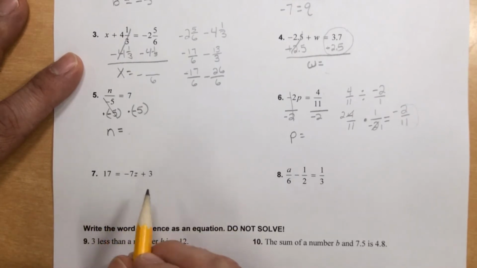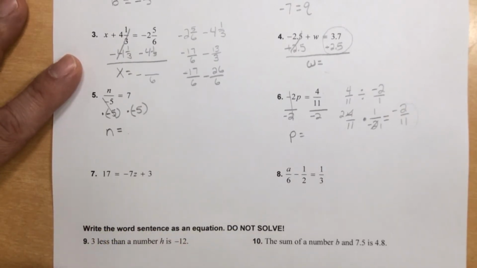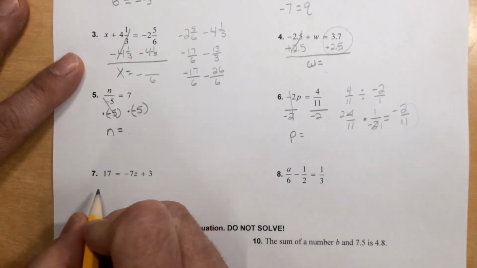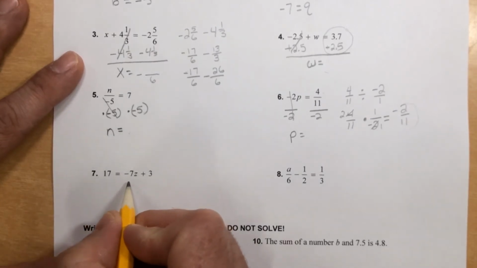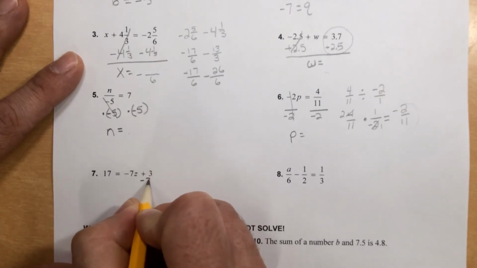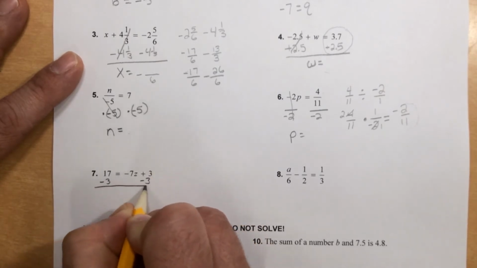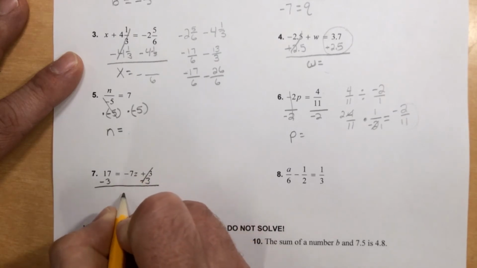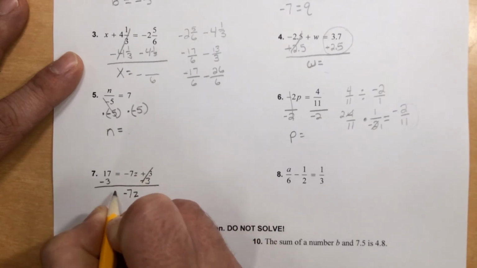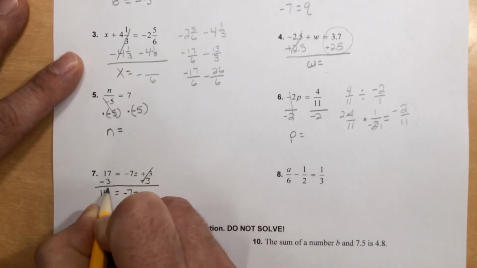These are two-step equations, and we did not just review that, so I will walk through these whole problems with you. First thing you're going to do is subtract 3 from both sides. These cancel, leaving you with negative 7z equals 14.